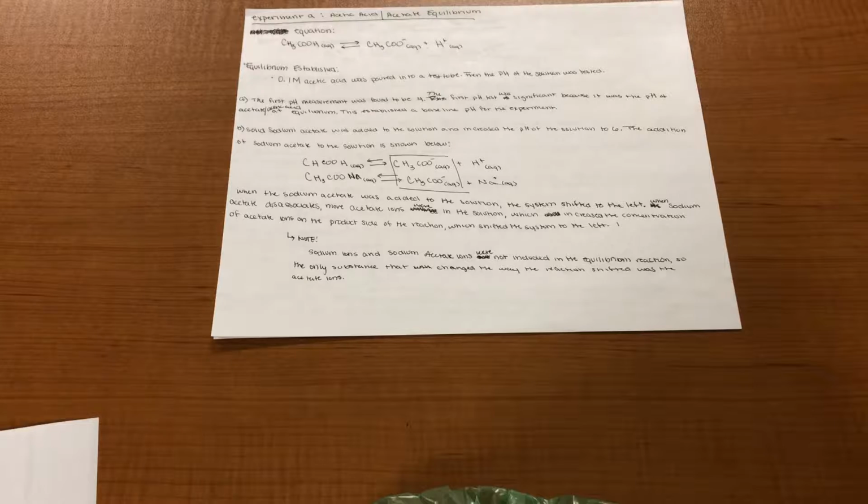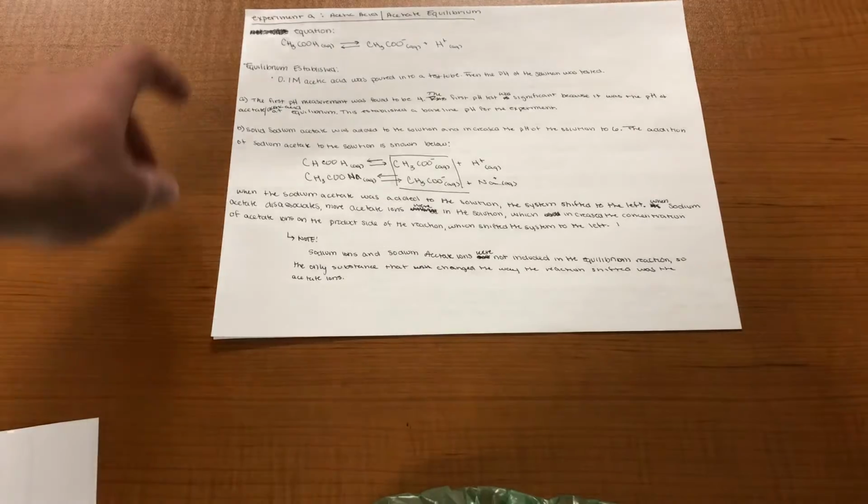This experiment was broken down into several smaller experiments. The first one being explained is the experiment dealing with acetic acid and the acetate equilibrium. The equation for the equilibrium is shown here.